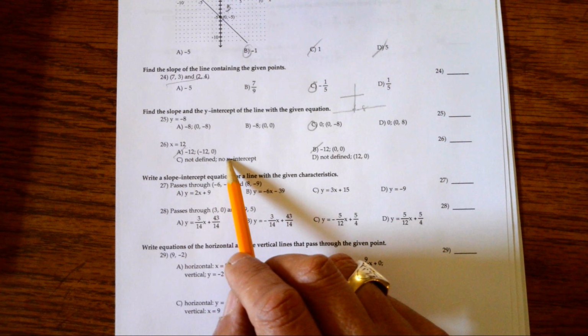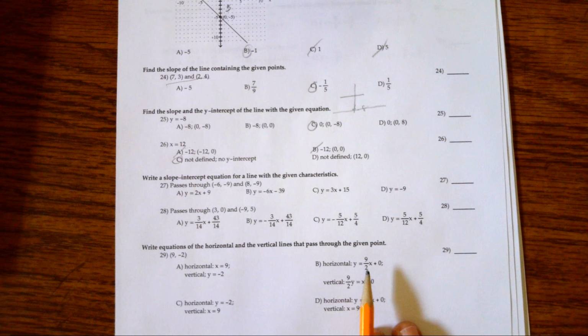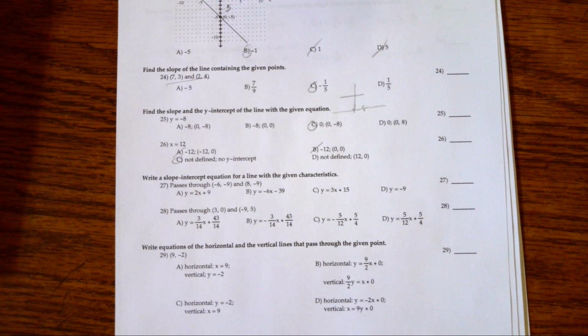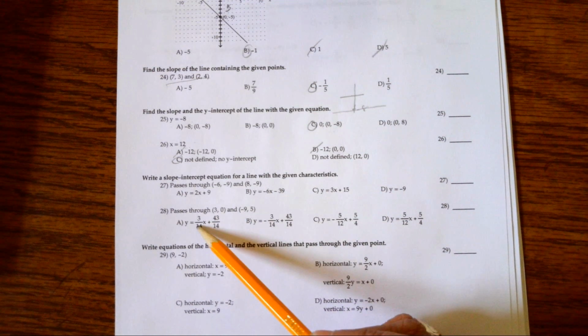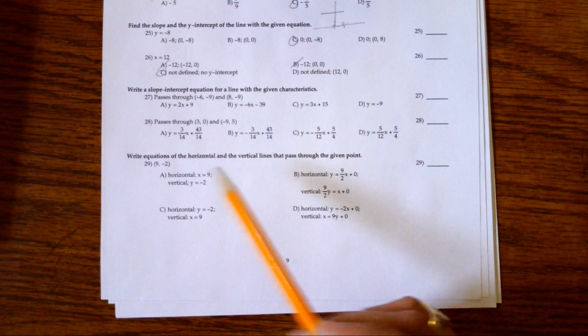Number 26, letter C. x equals 12 is a vertical line going through the x-axis at 12. It's parallel to the y-axis. It doesn't have a y-intercept. And the slope is undefined. I'm going to skip over 27 and 28 for the moment and come back to those.